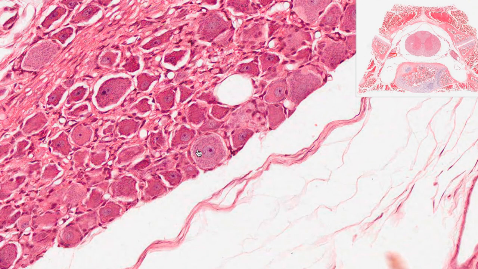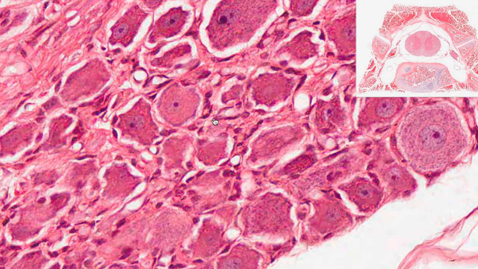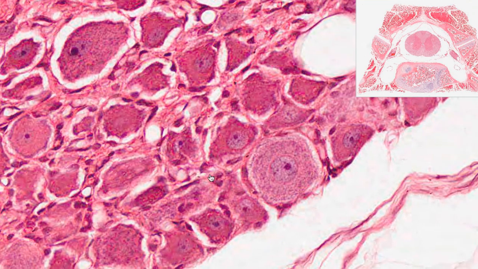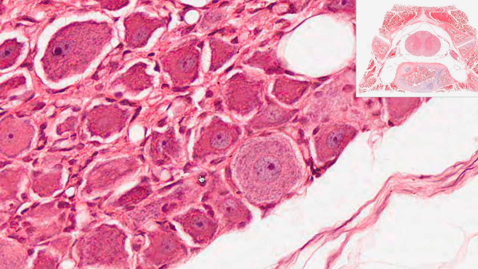With higher magnification, we see large round cells known as ganglion cells. These cells have a bright nucleus and nucleolus, and they are unipolar with a single process dividing into two branches. Smaller satellite cells are present surrounding the ganglion cells, helping to support and maintain their environment. We also observe nerve fibers entering and leaving the ganglion.